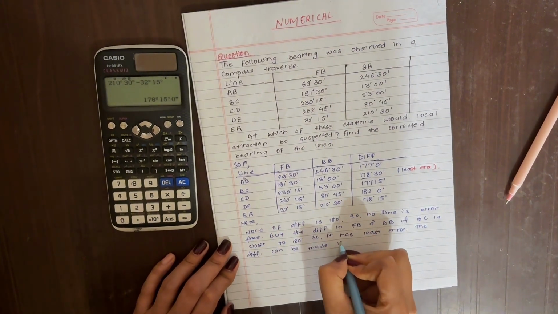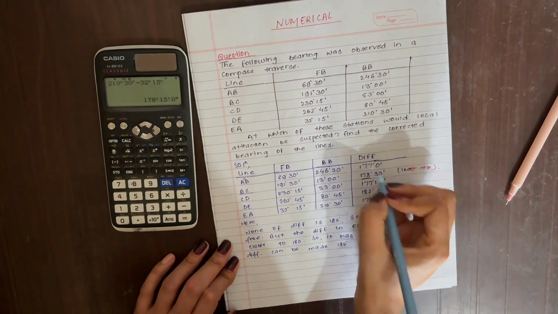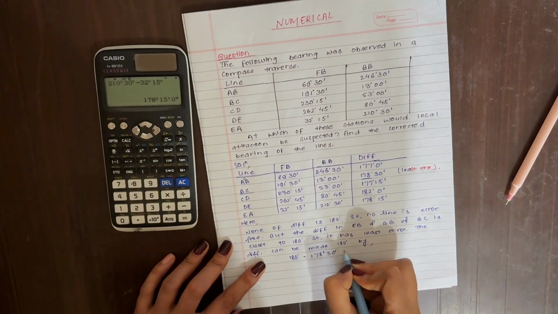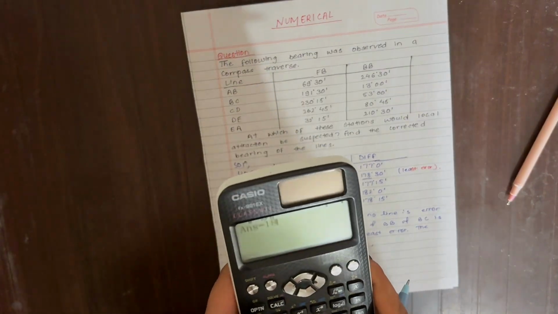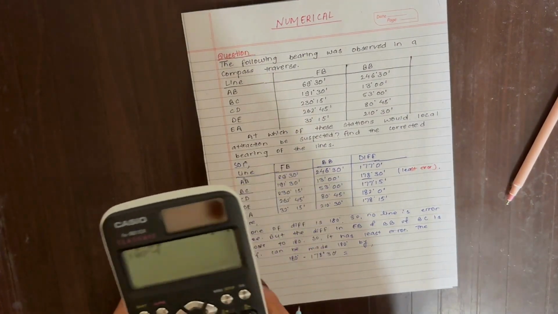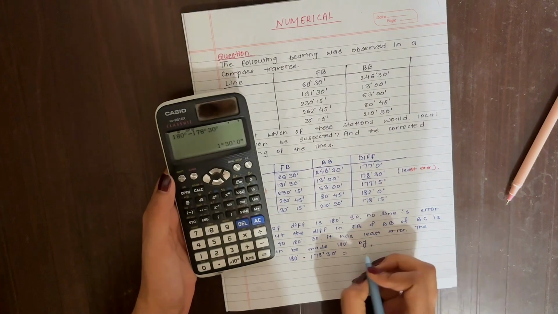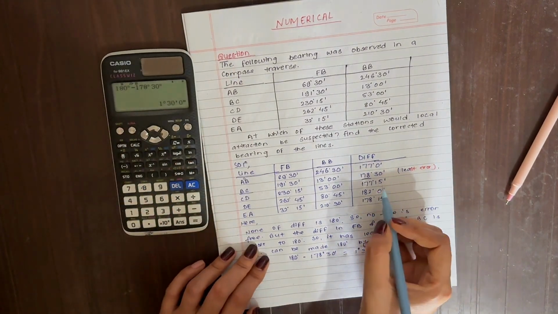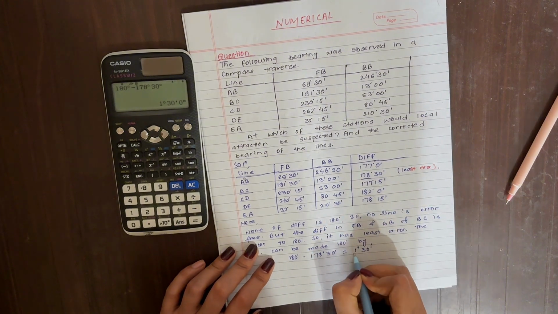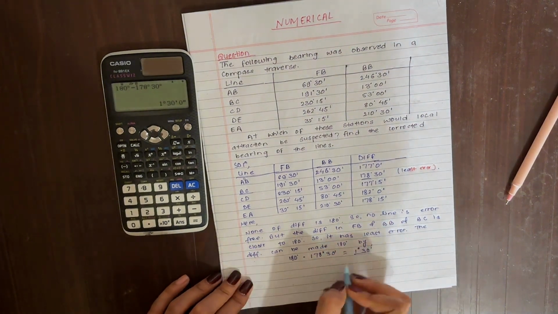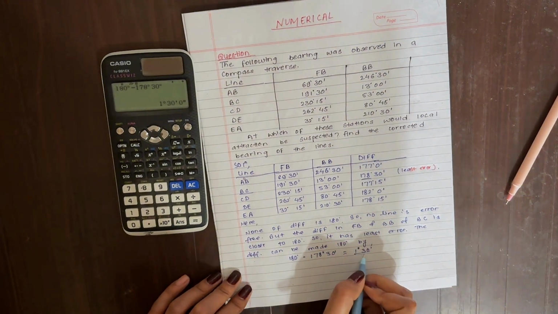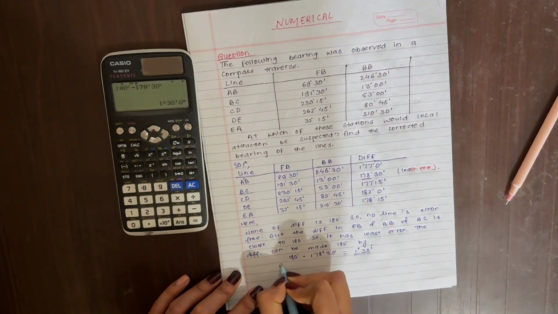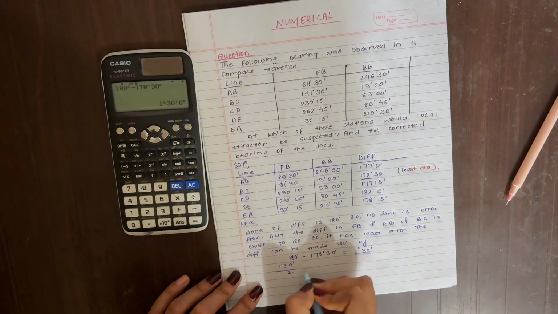The difference can be made 180 degree by 180 degree minus 178 degree 30 minute, which is 1 degree 30 minute. So the difference from 180 degree is due to this 1 degree 30 minute of local attraction. Now we will divide this 1 degree 30 minute between the forebearing and back bearing, so we divide by 2.